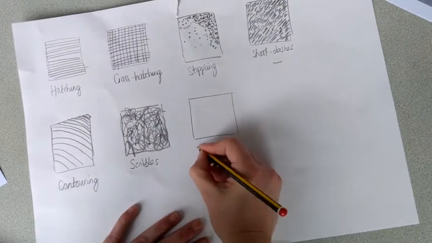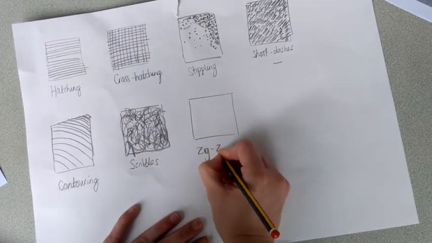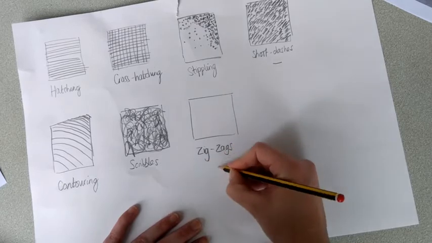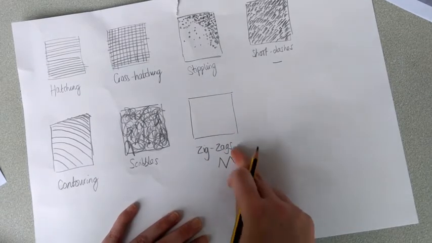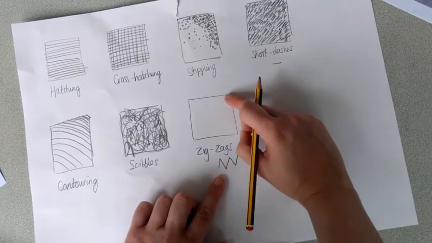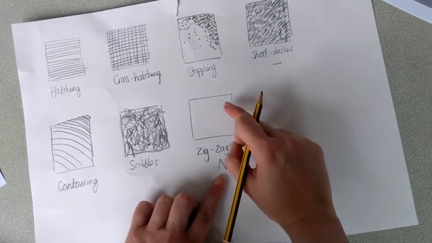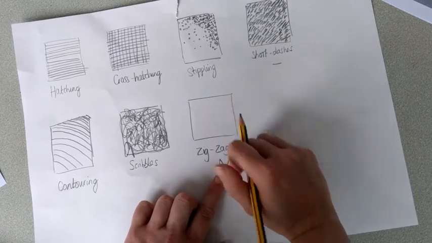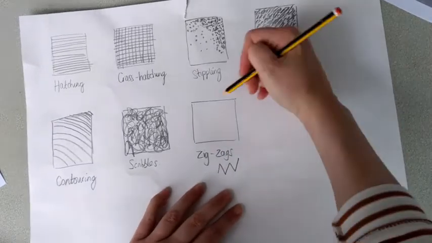Another style, we are going to look at zigzags. So zigzag is an up and down shape like so. When we create our zigzags, our lines cannot overlap, but we have to follow that shape.